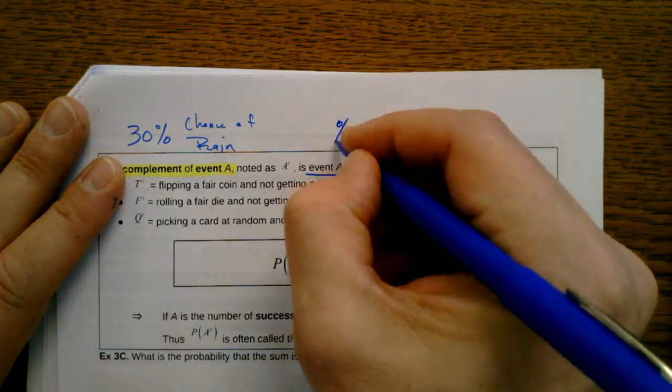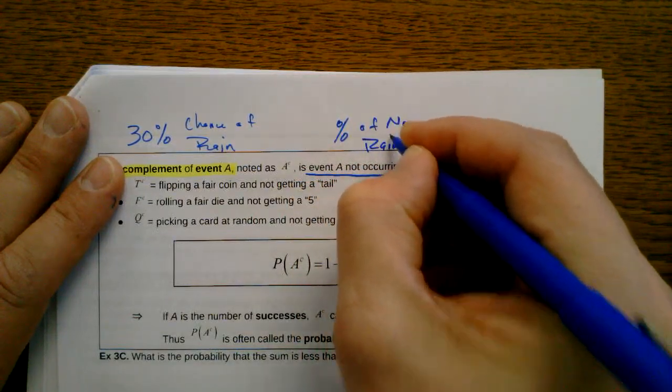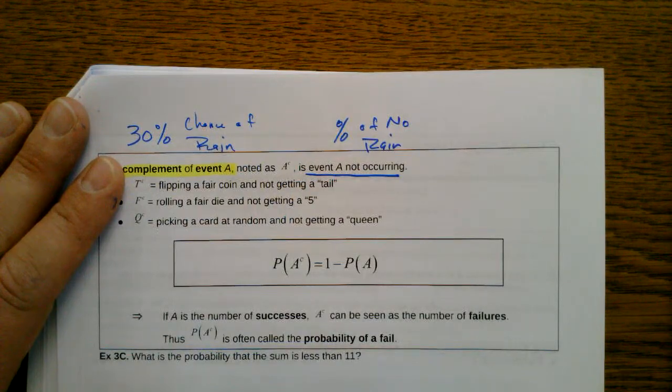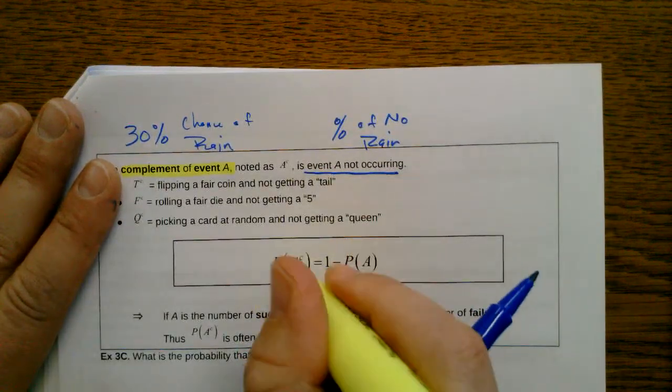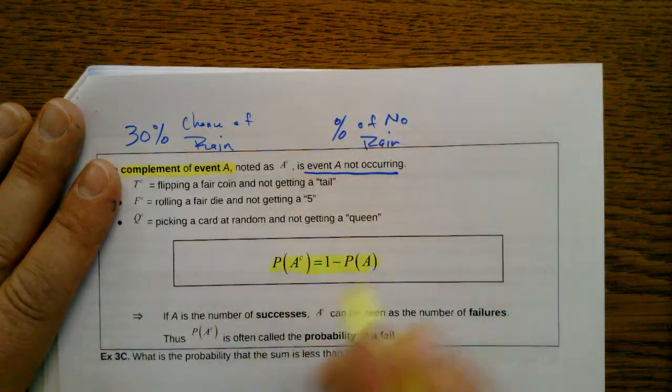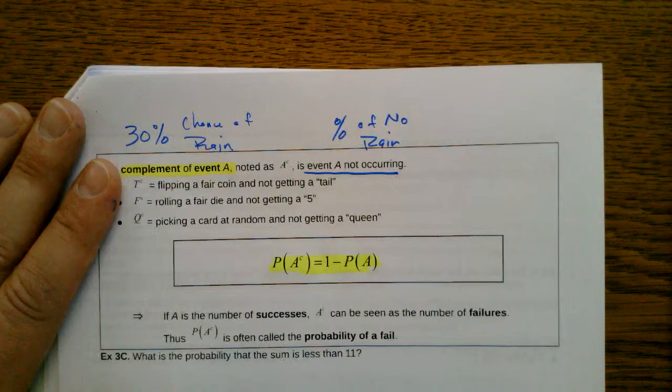Well, what's the percent of no rain? So we can get out there and golf. Well, an easy thing to do is just use your little formula here. The probability of no rain is just taking 1 minus the probability of rain.